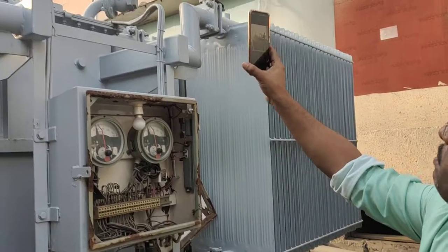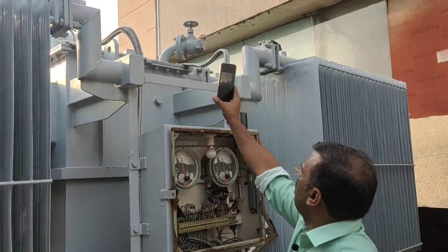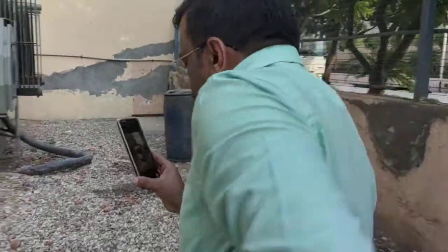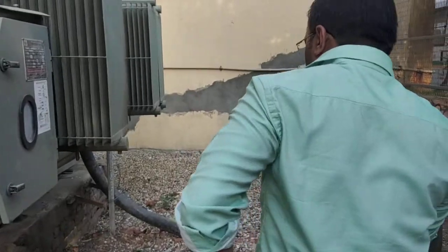So that was the vent pipe. Okay. On the second transformer, I will take you to the bushings. So the bushings will be clear with the other transformer.